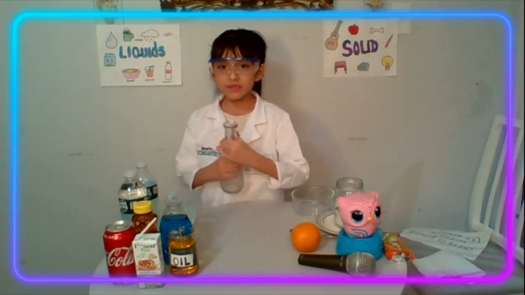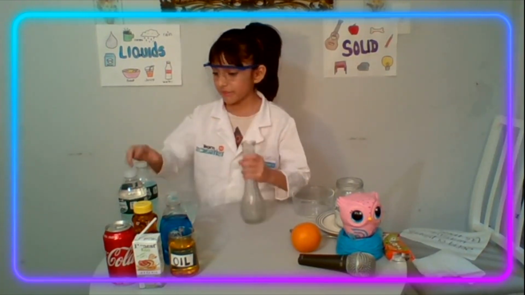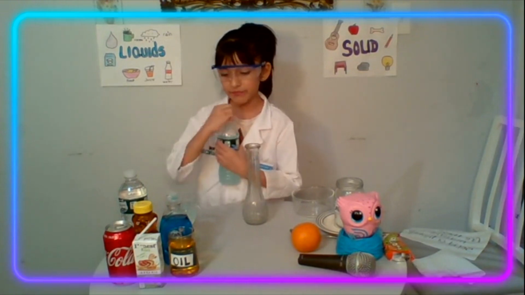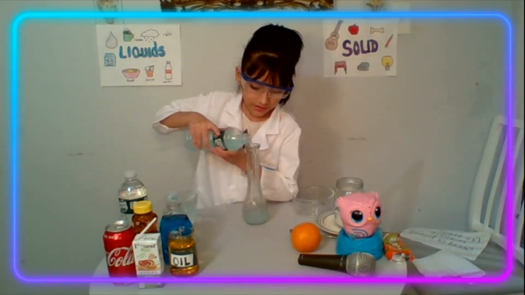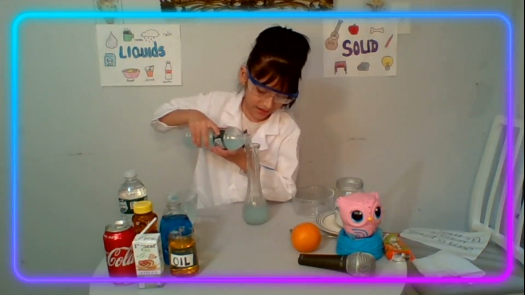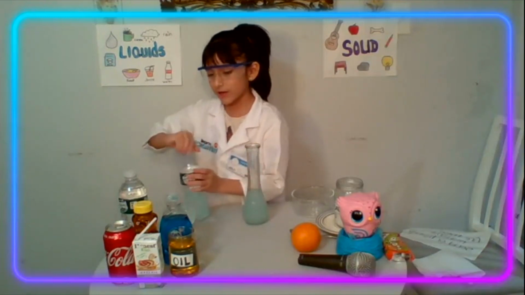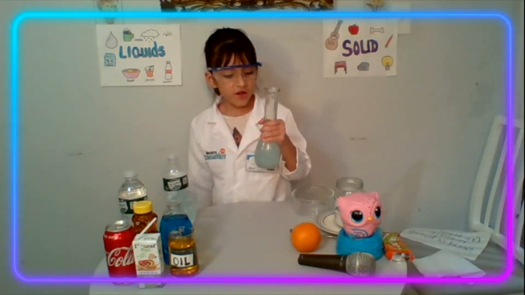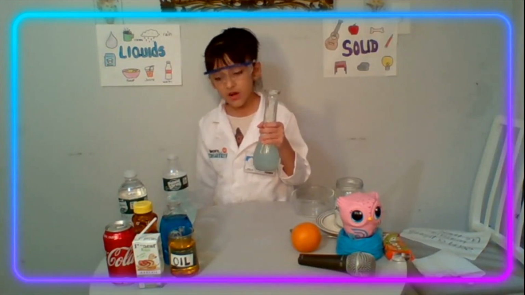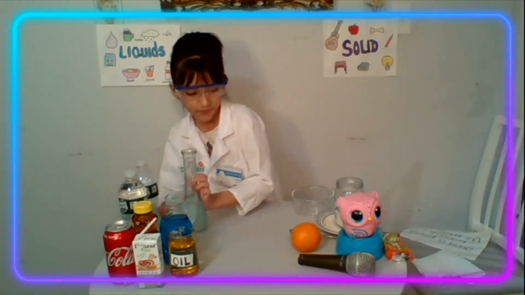So now let's put it in this cup, a different shape this time. So now we're gonna see what's happening. So let's pour it in there and let's see what's gonna happen, if it's gonna be the same as the other one. So as you could see, it flows and it takes the shape of the container or cup.